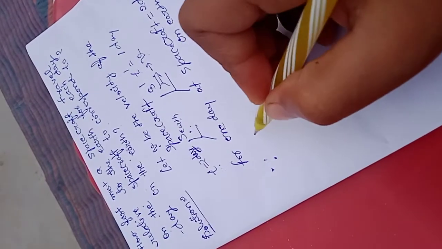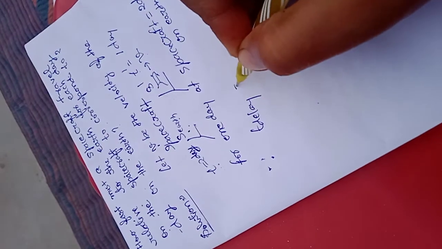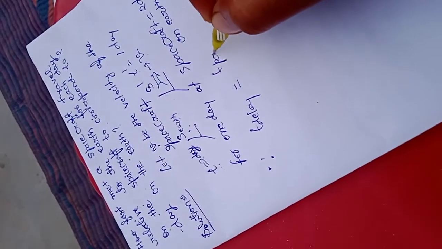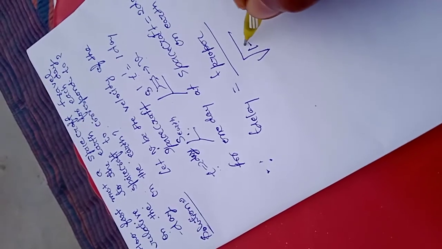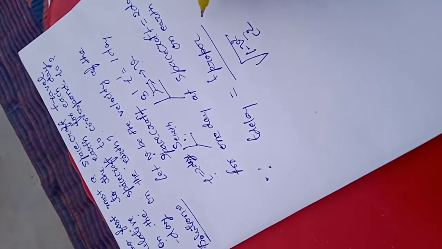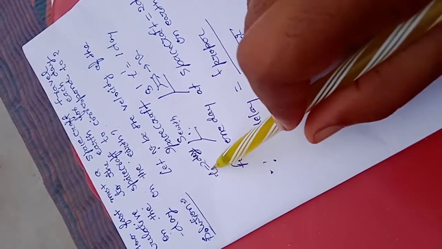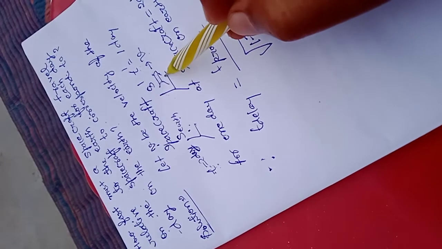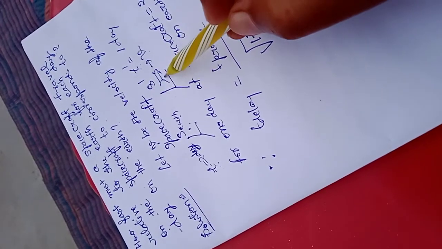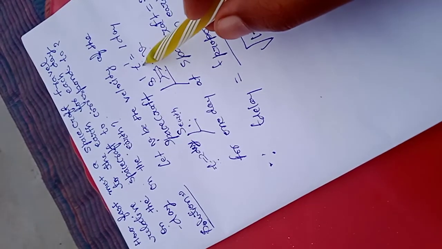This is the given condition, and we have to calculate the value of v. Since we know that time delay equals proper time upon under root 1 minus v square by c square. Here t dash is in its own frame, the spacecraft's frame of reference, so there is no delay.